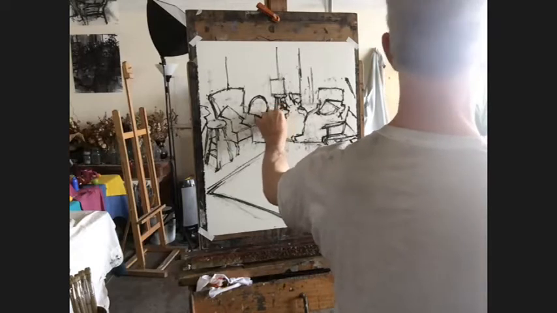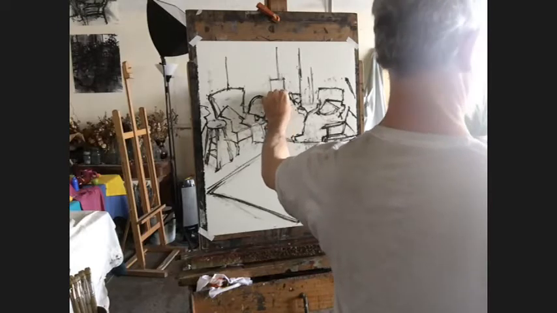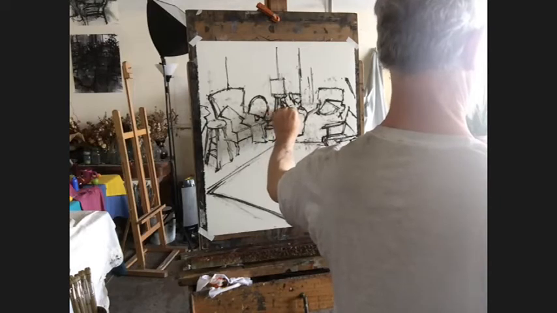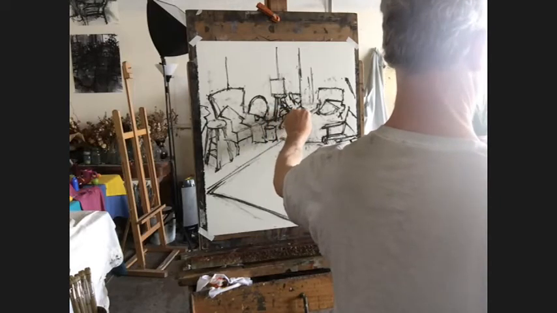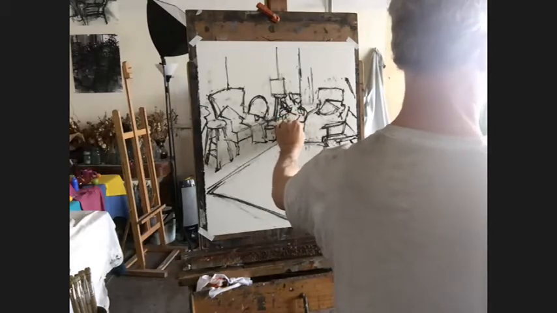And I get to put my plant in. And my pot.